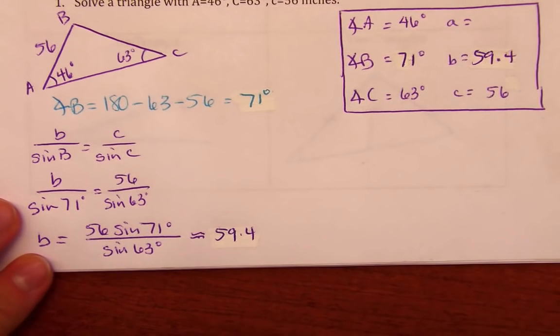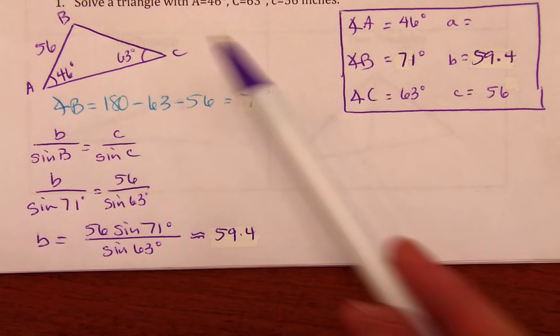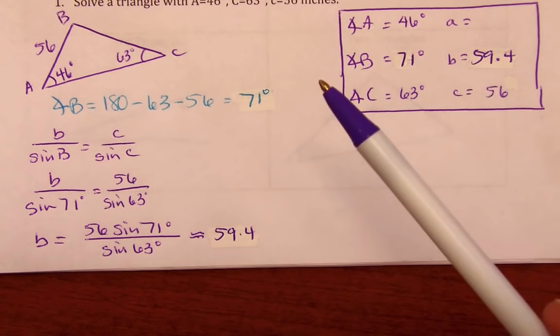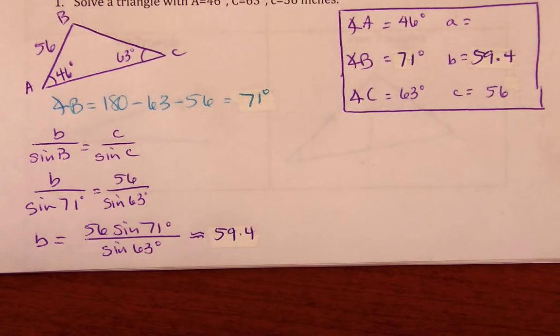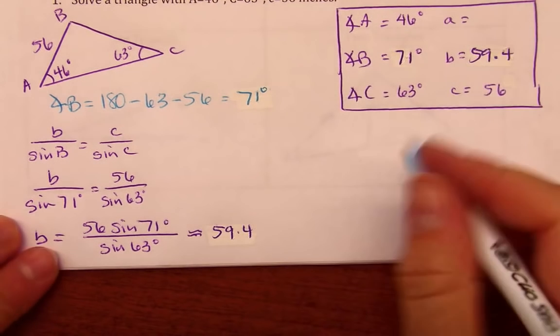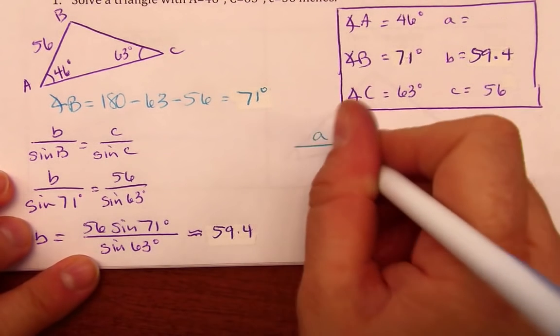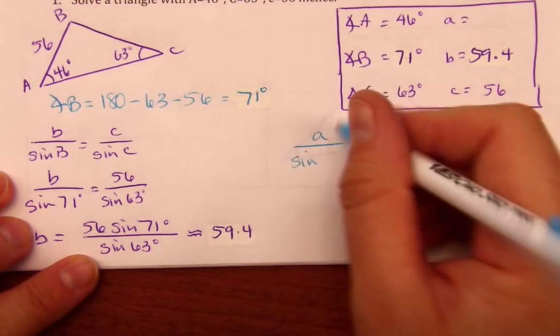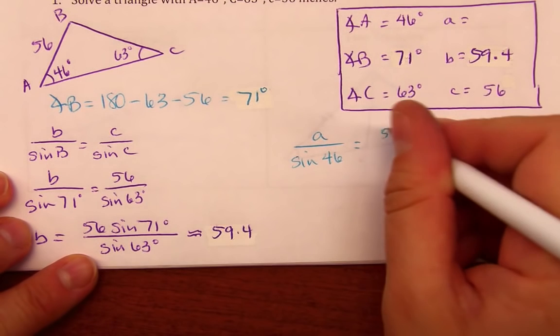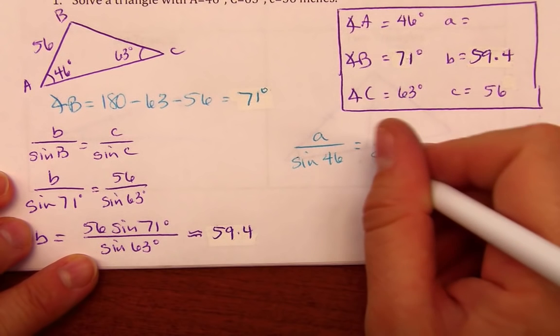Okay. Now this is where a lot of people make a mistake. They think, okay, I have two sides, I can use the Pythagorean theorem and find the third side. But this is not a right triangle, so we can't do that. But I can find that other side using the law of sines again. So A over sine of angle A, which is 46, equals, and I can use either one of these. I'll just keep using the same one.